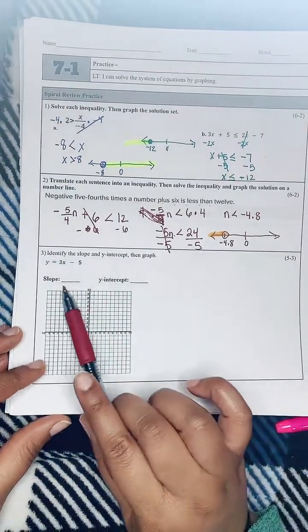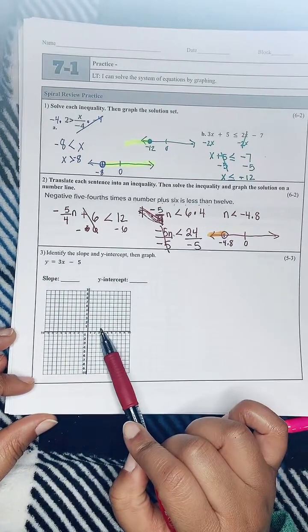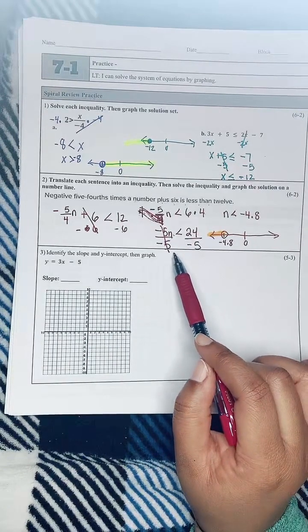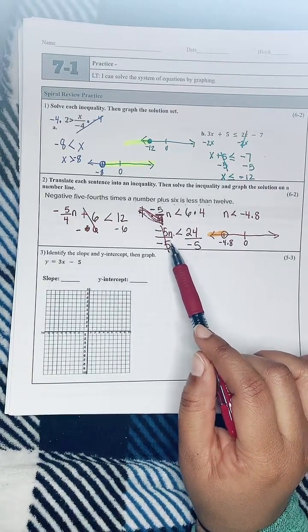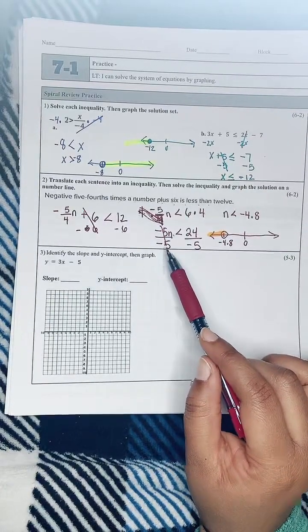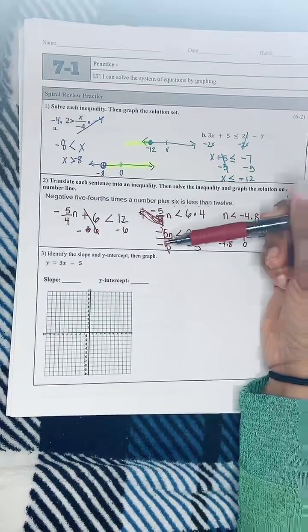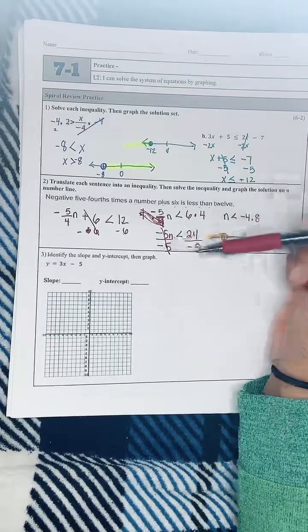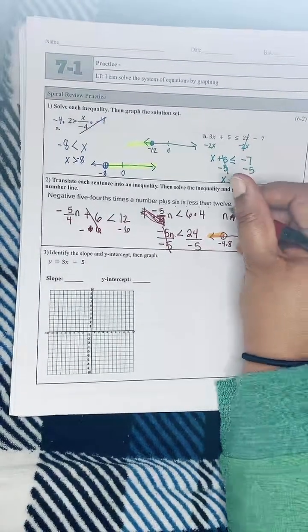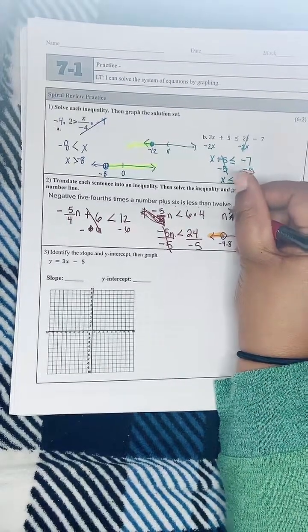So now let's do some graphing. Oh, good catch there. This is what I tell my students all the time. Somebody said, flip the sign. Thank you. Whenever you divide by negative, you have to flip the sign.